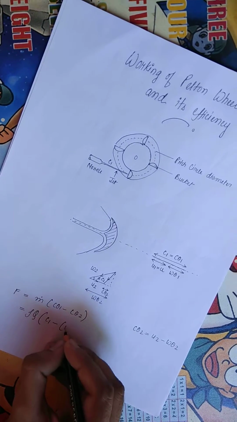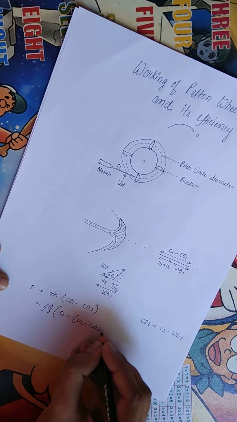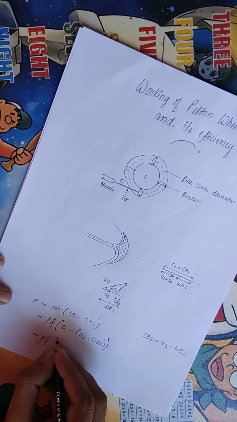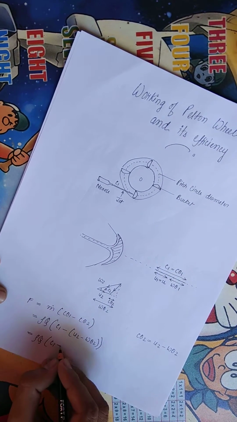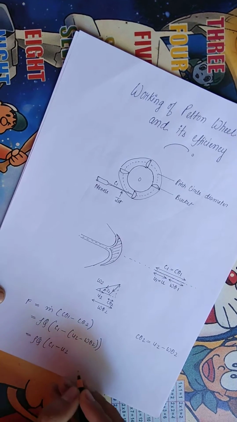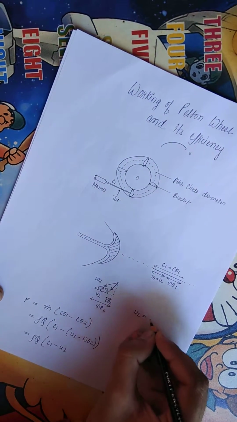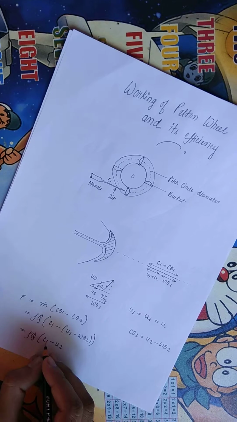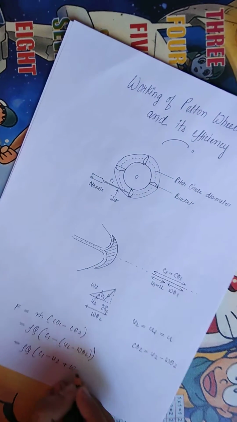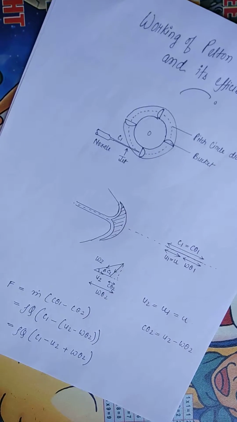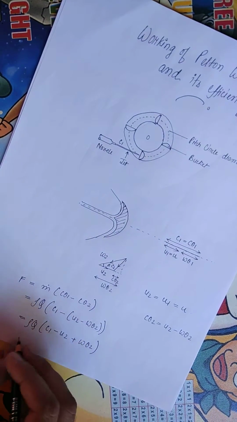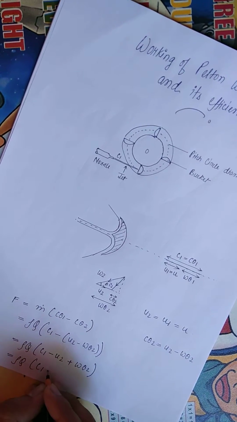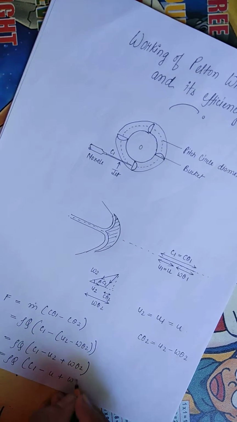So putting the value over here, we get rho Q (c1 minus u2 plus w theta 2), and this u2 is also equal to u1, which equals u. So from this we have rho Q (c1 minus u plus w theta 2).